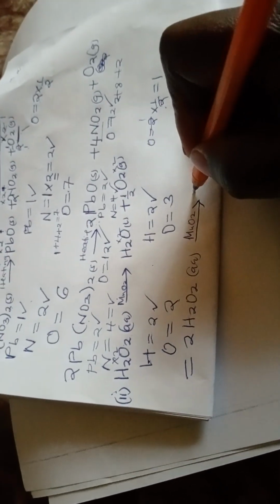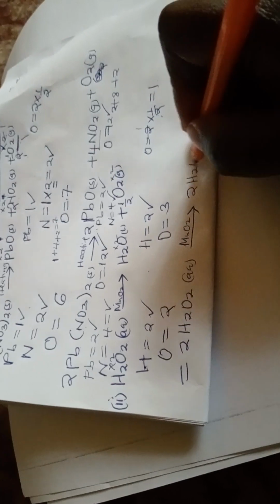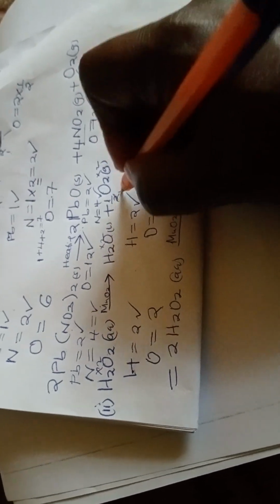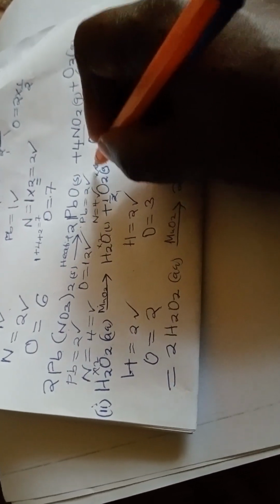MnO2 hiyo ndio catalyst, so ndio ikue 2H2O liquid plus, sasa hii inaweza cancel by 2 1, so ibaki O2 which is a gas.